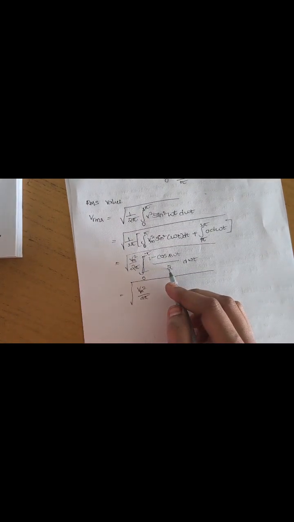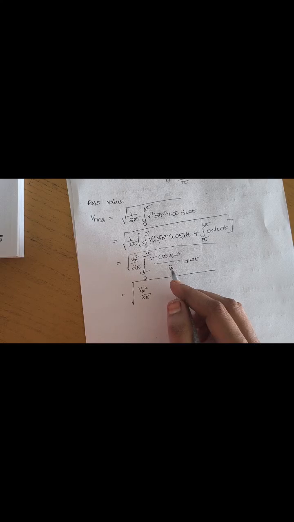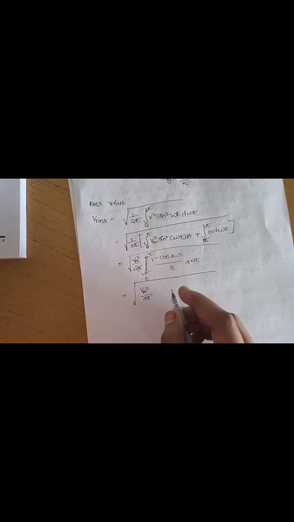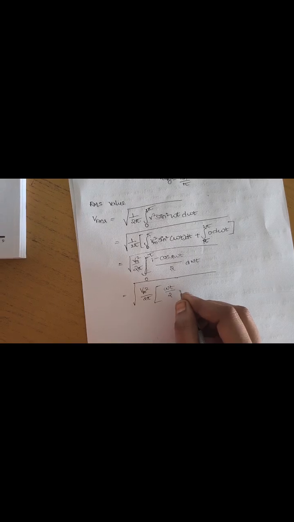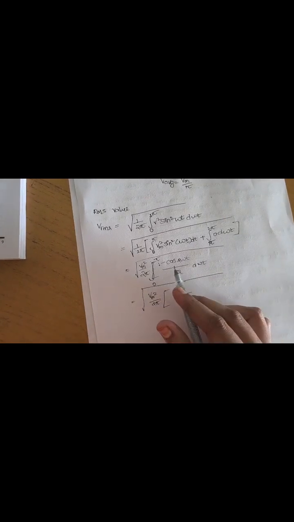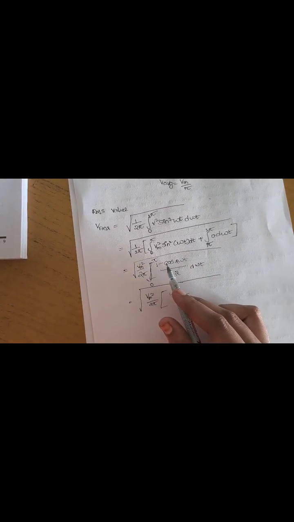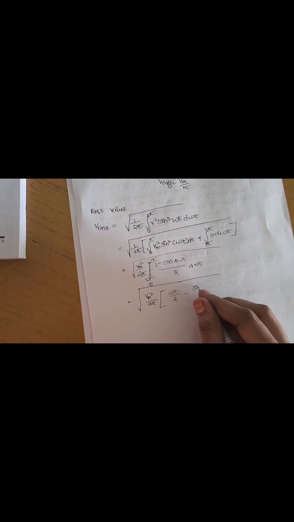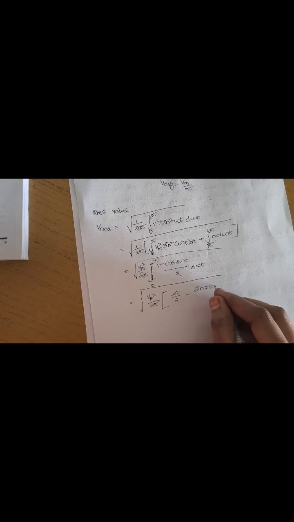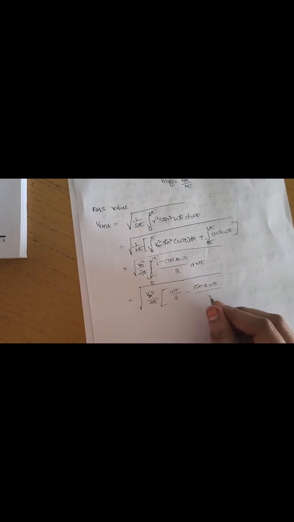The integral of 1 by 2 is omega t by 2, minus the integral of cos 2 omega t by 2, which is sine 2 omega t by 4, with limits 0 to pi.